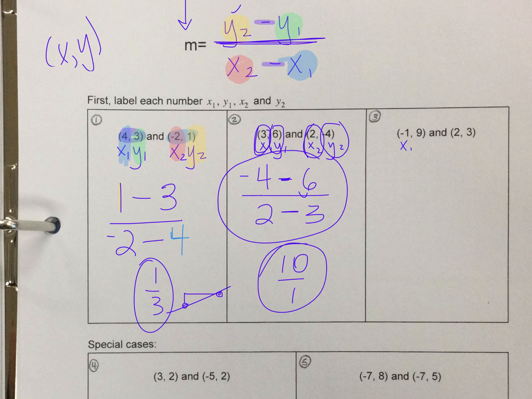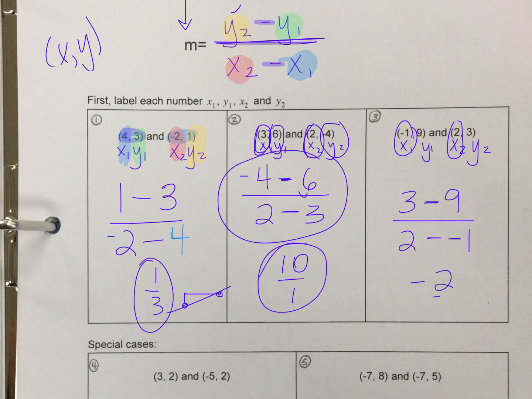All right, x1, y1, x2, y2. y2 is a 3 minus y1 is a 9, divided by x2 is a 2 minus x1 is a negative 1. It is okay that it's minus negative. Roll with it. When you type that into your calculator, you get a negative 2. I'm going to make it a fraction, and that's my slope.